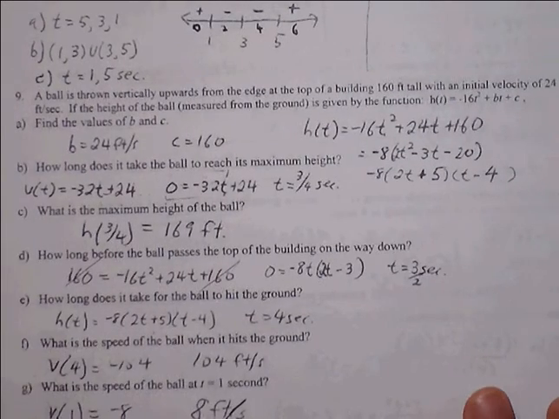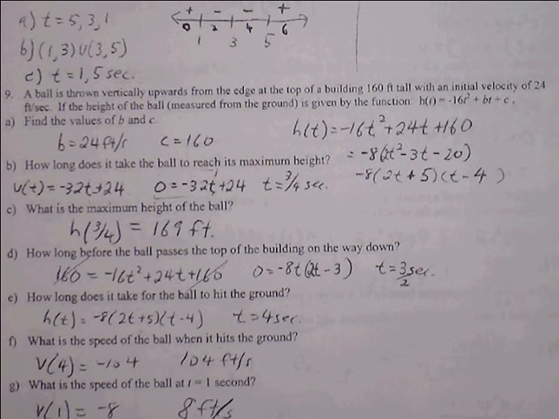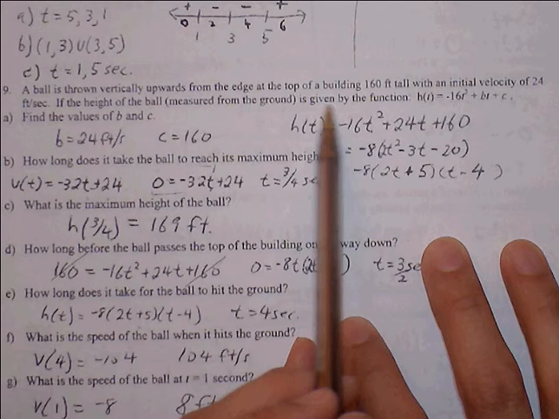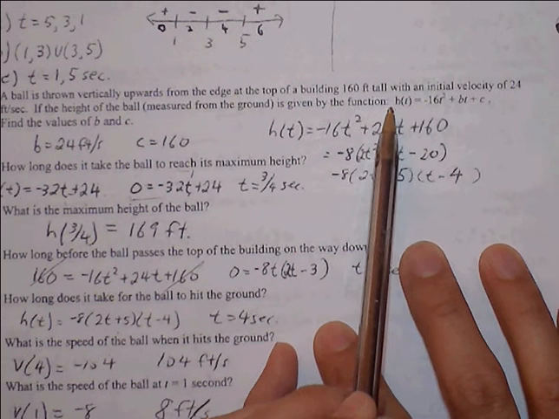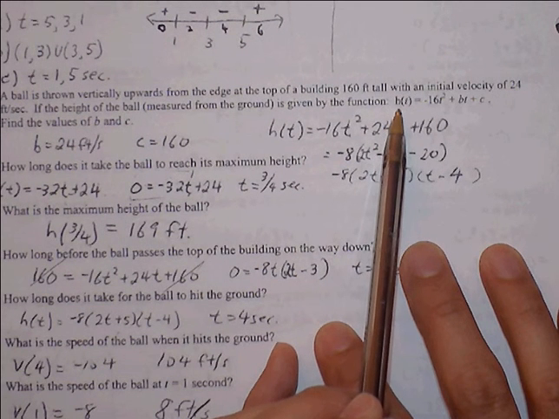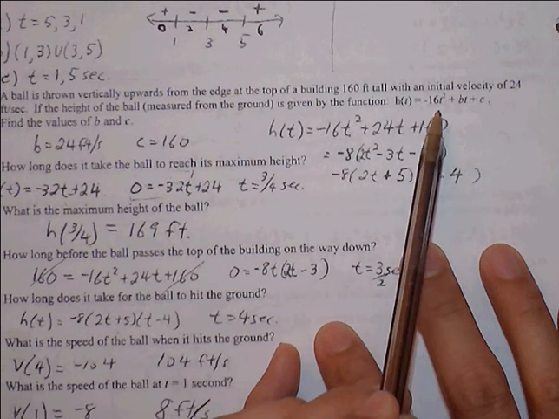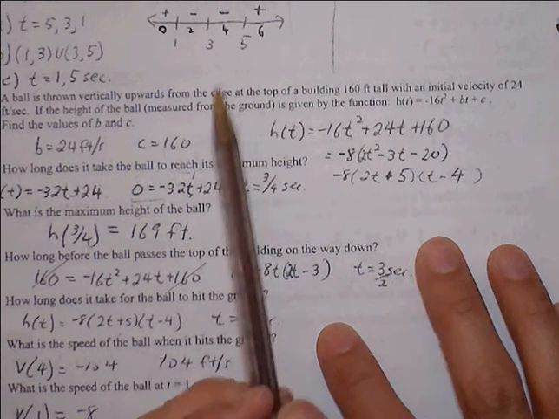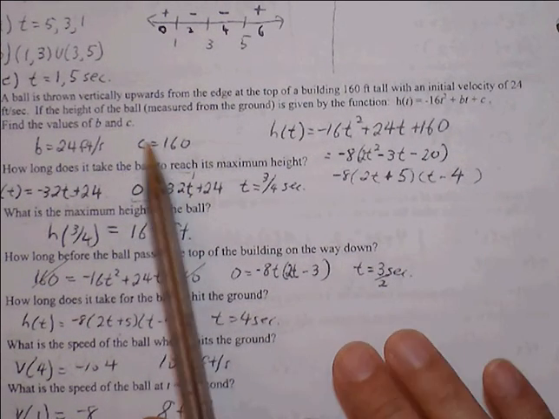All right, number 9. The ball is thrown vertically upwards from the edge at the top of the building, 160 feet tall, with an initial velocity of 24 feet per second. Height is given by the function h of t, so the height of the ball at any moment in time is negative 16t squared plus bt plus c. Find the values of b and c.